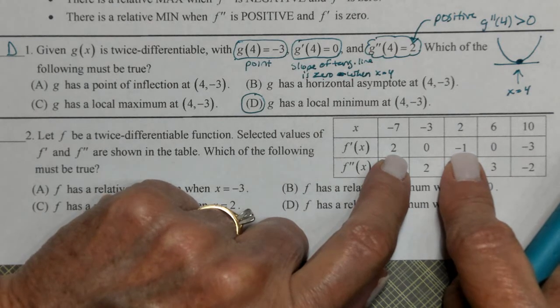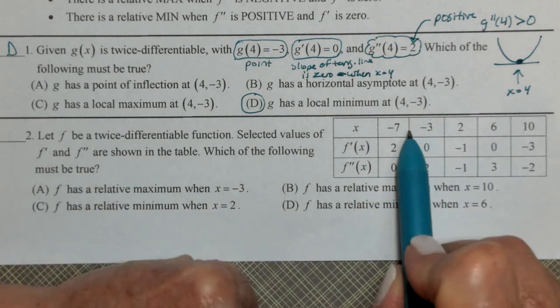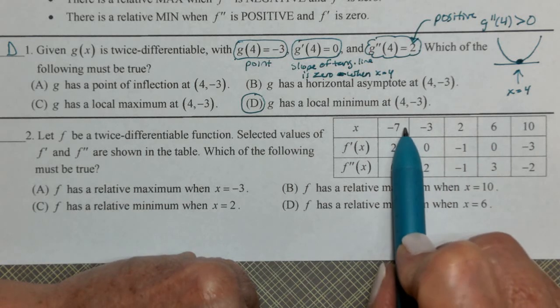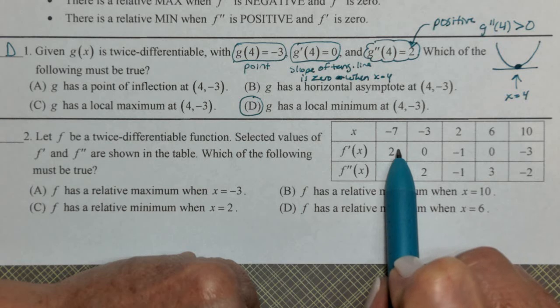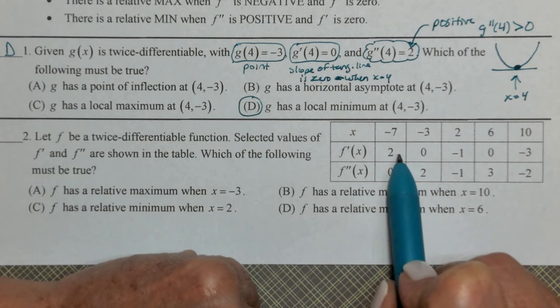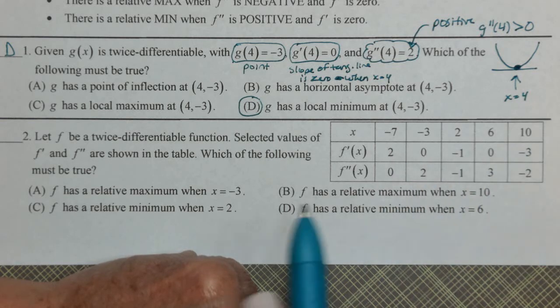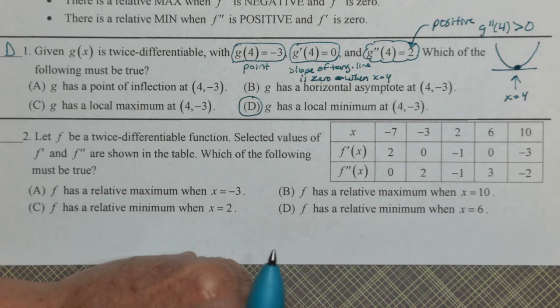No, we do not, because we have no idea what's happening between here. Maybe at -6, f prime is -10, right? We don't know. So we cannot use the first derivative test. We have to use the second derivative test.